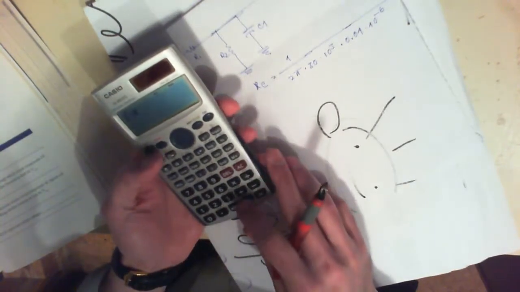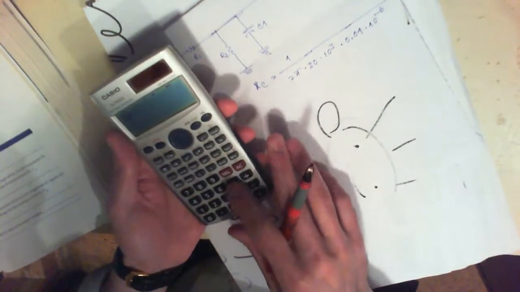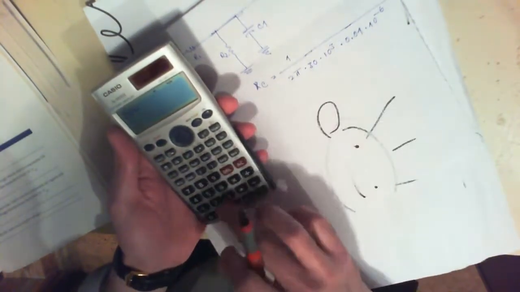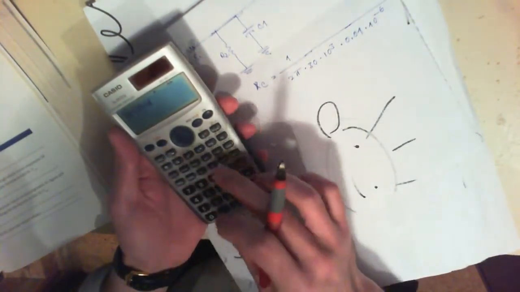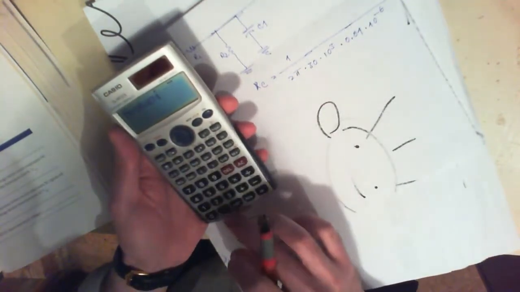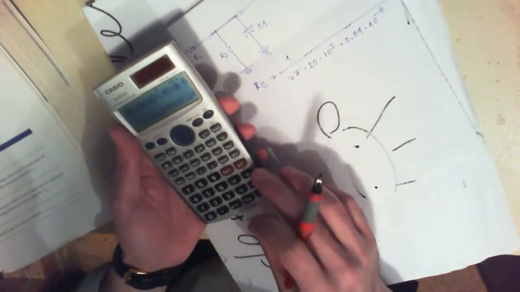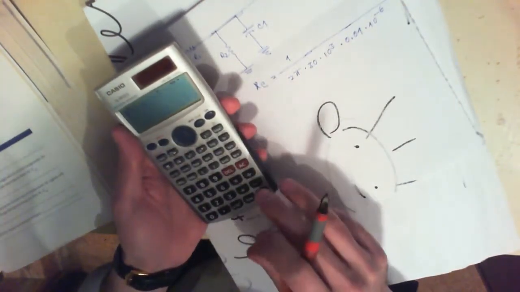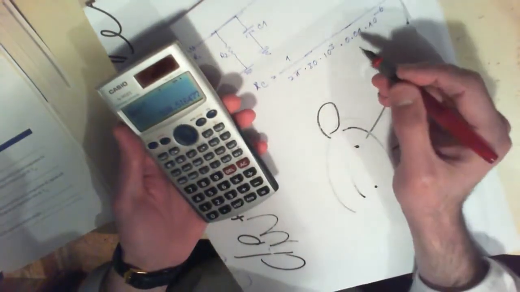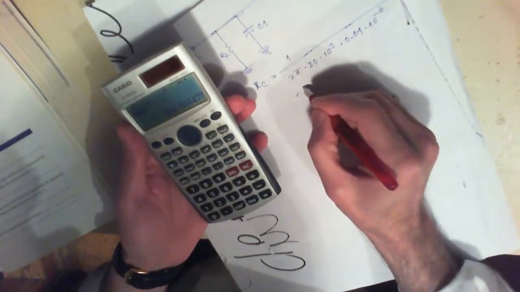If you take the reciprocal of that, you will get 530 ohm.